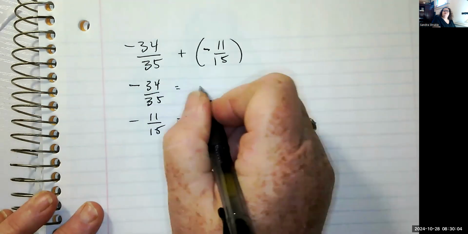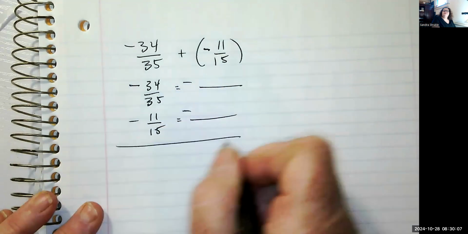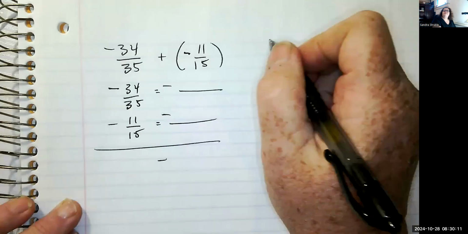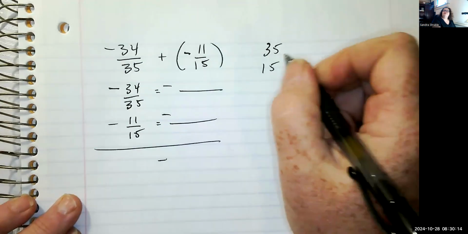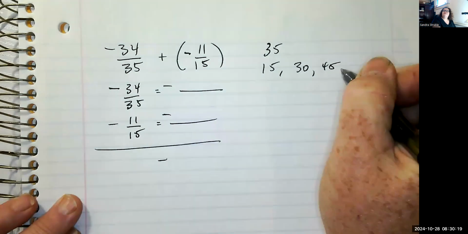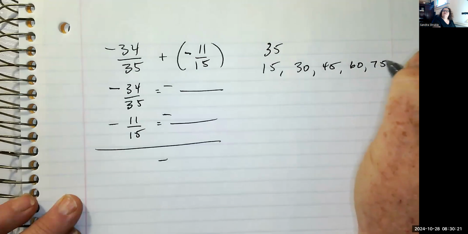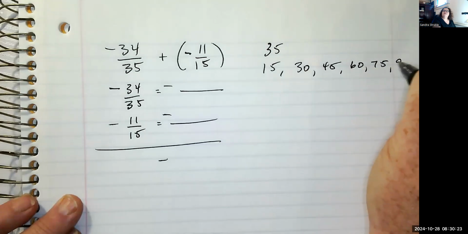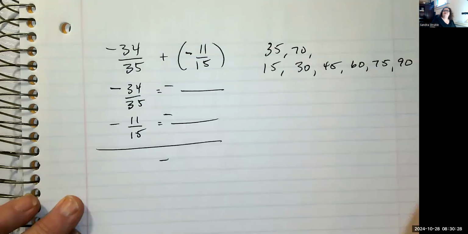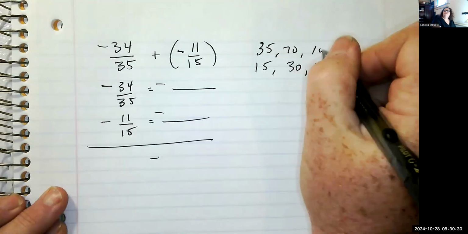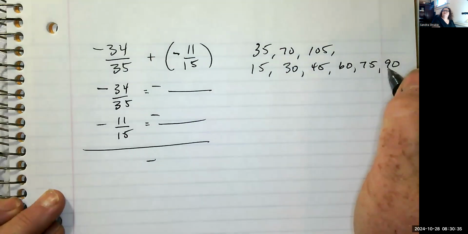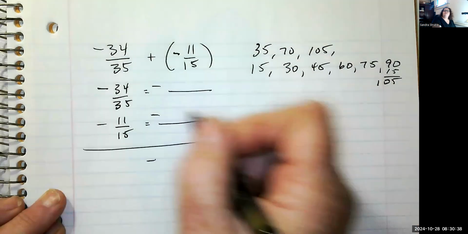And I need to see what my common denominator is going to be. My answer is going to be negative because they're all negative. All right. We've got 35 and 15. I need to know what the multiples are of this. 15 is 15, 30, 45, 60, 75, 90. So I'd have to find 105. So 99 plus 15 is 105. Okay, so 105.